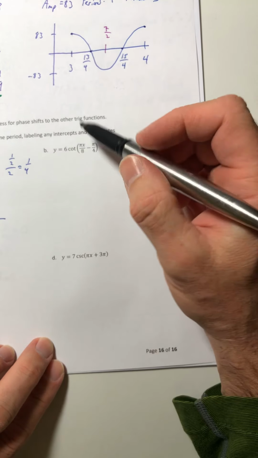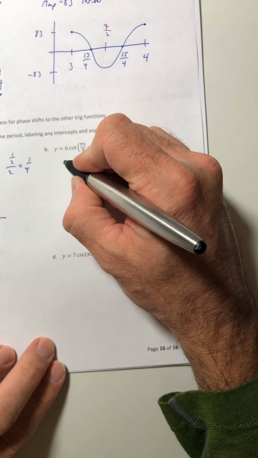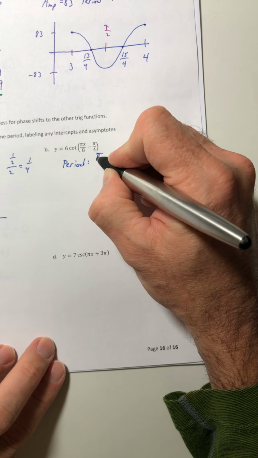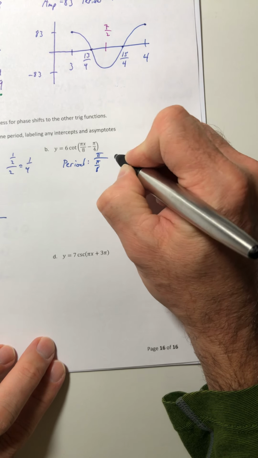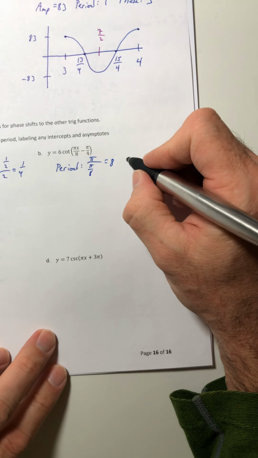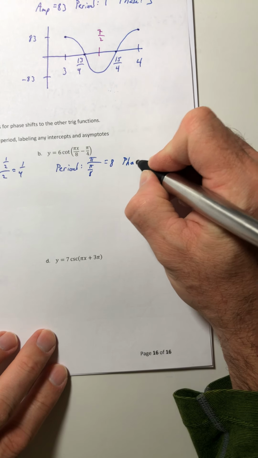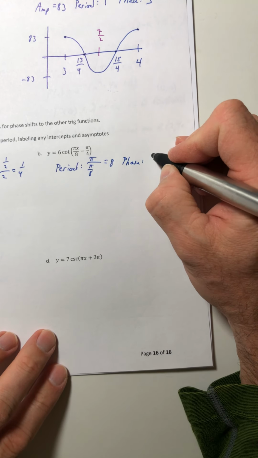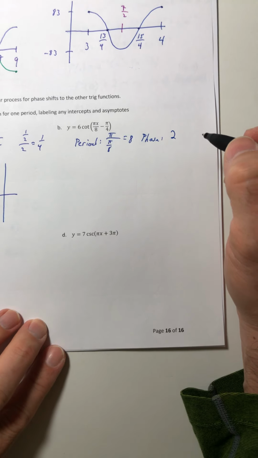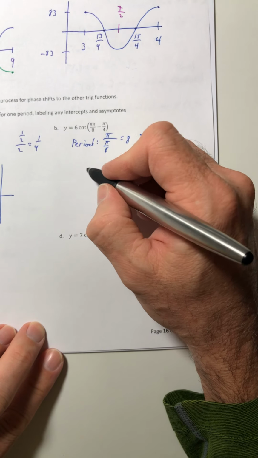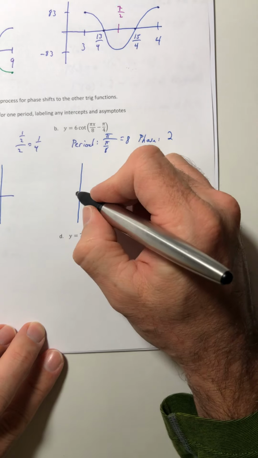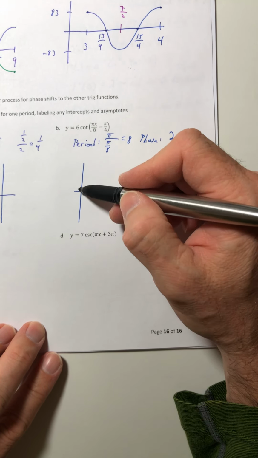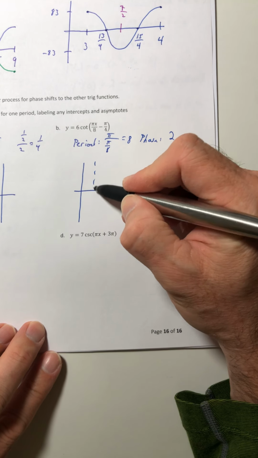All right. For cotangent, pi divided by pi over 8 gives us 8. And the phase, set this equal to 0, solve for x, and it comes out as a +2. So your vertical asymptote at 0 gets shifted over to the right by 2.